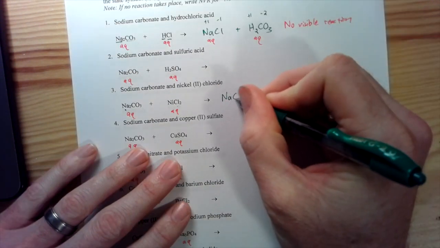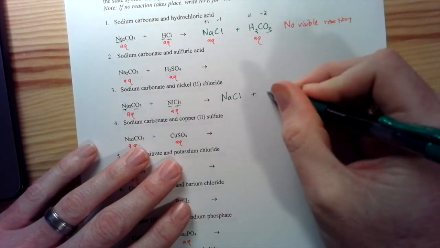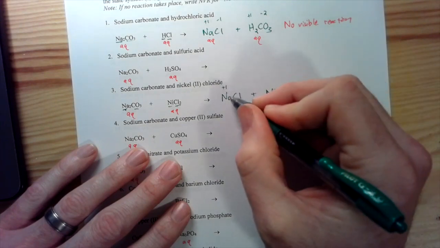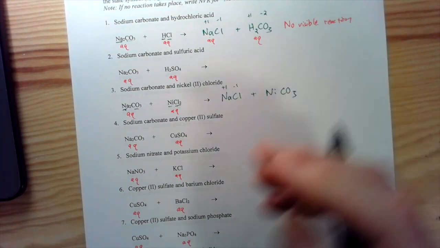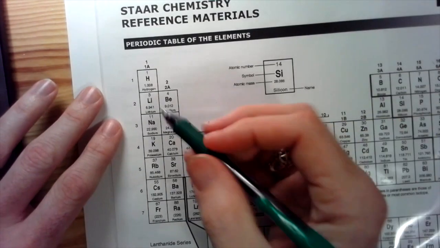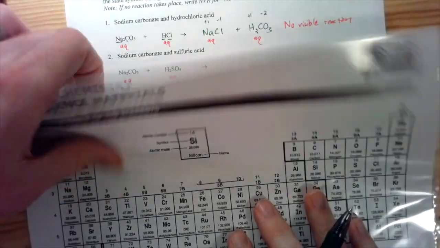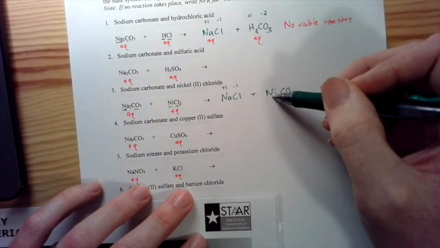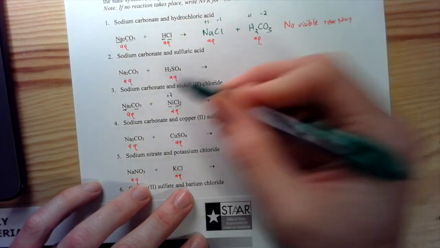Let's do this one. Well, let's have Na and Cl, first term and last term, and let's have our inside terms, nickel and carbonate. Just like usual, write out your products and then double check to make sure the charges are okay. We have +1 and -1, so that cancels out. I know that they're +1 or -1 because on my periodic table, sodium is a +1 charge, it's in the first group, and then chlorine is a -1 charge, it's in the 17th group. All of these are -1.